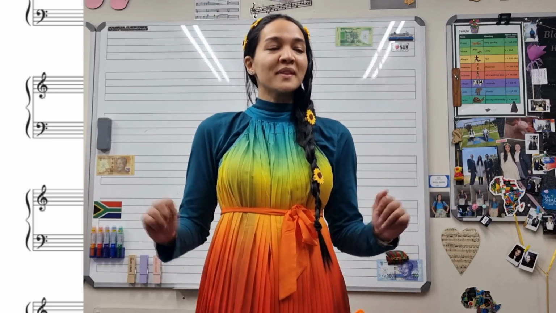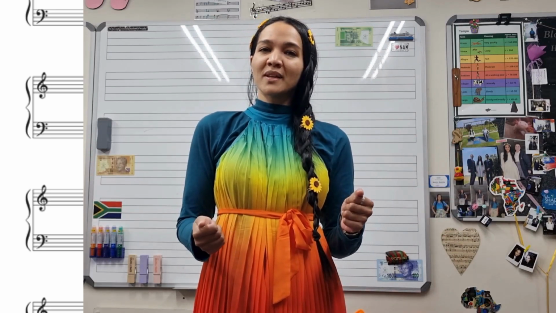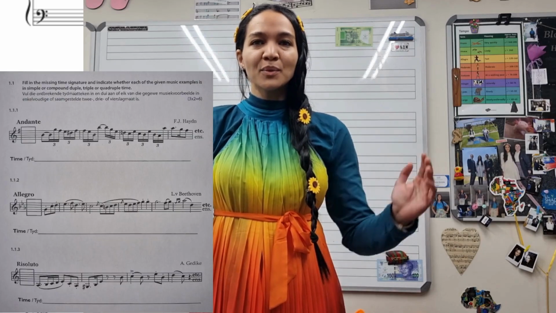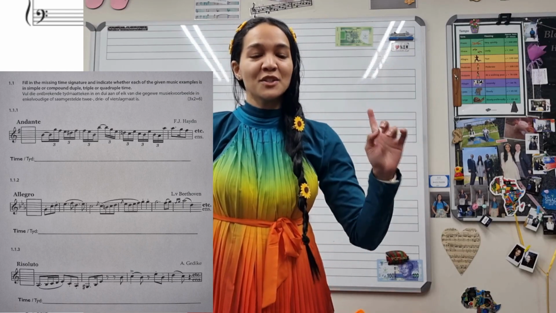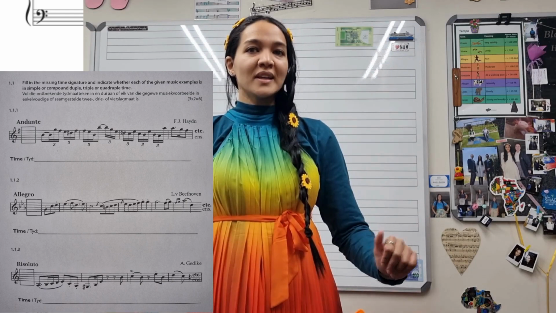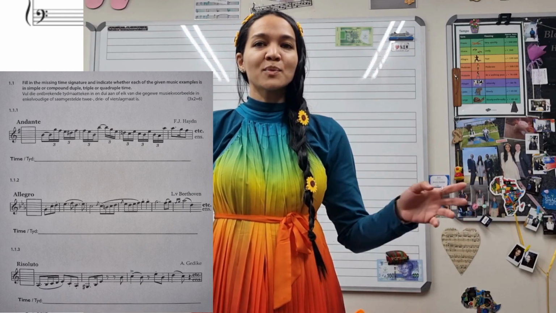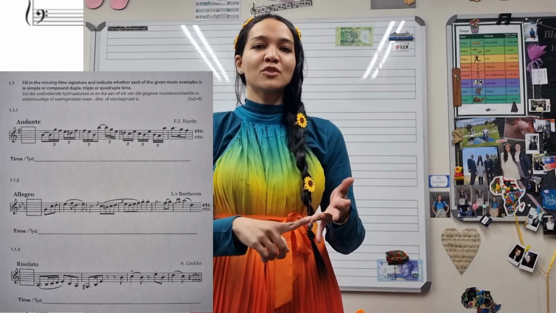So we're hopping right into question 1. That has everything to do with time signatures as well as grouping. Question 1.1 tells us to fill in the missing time signatures as well as to indicate whether each of the given music examples is in simple or compound time, as well as whether they are in duple, triple or quadruple meter.